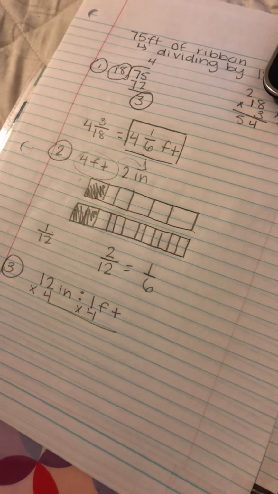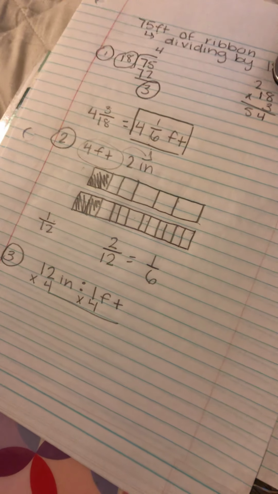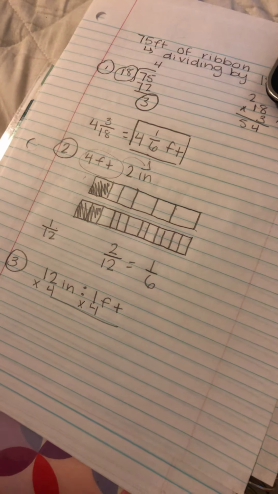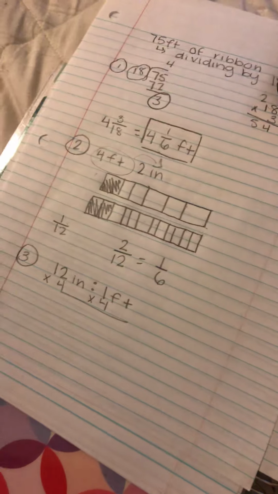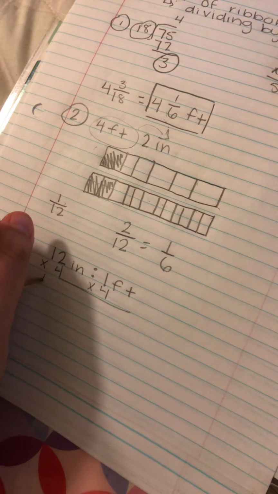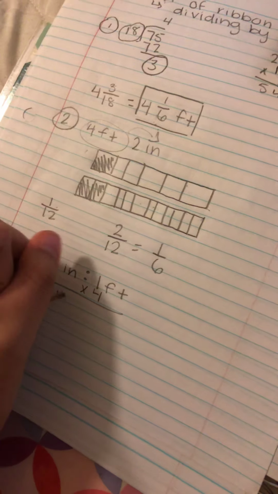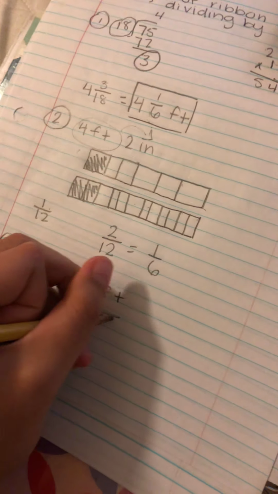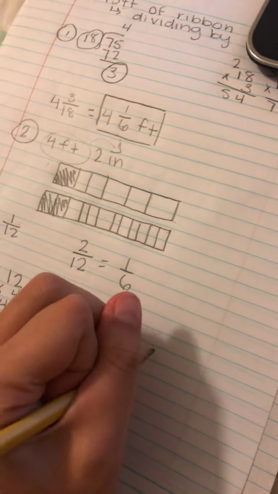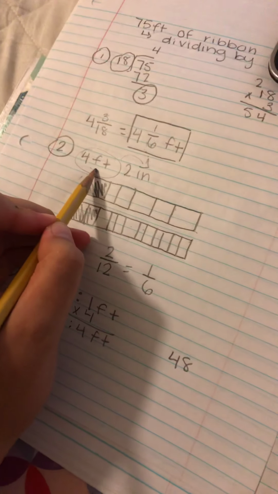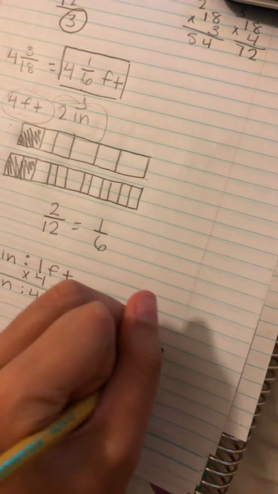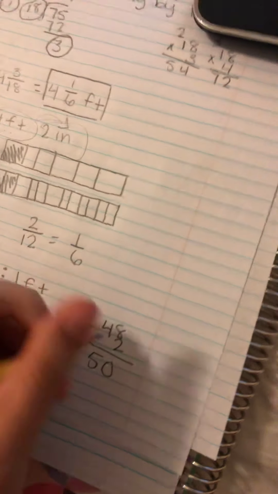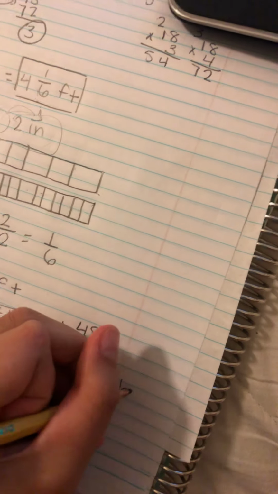You could also do this again through different methods, through drawings, or through an algebraic equation or something else like that. This proportion just makes more sense to me. So there's 48 inches in 4 feet. So if you have 48 inches in that 4 feet, but then you also have these 2 inches left over, you need to add those 2 inches back to it for a total of 50 inches. So there it is.